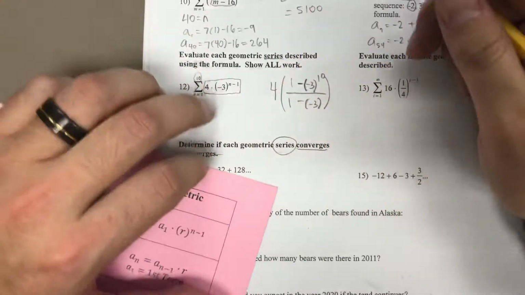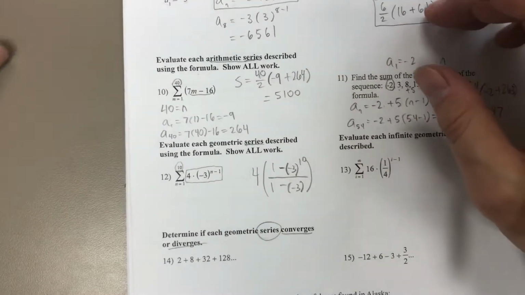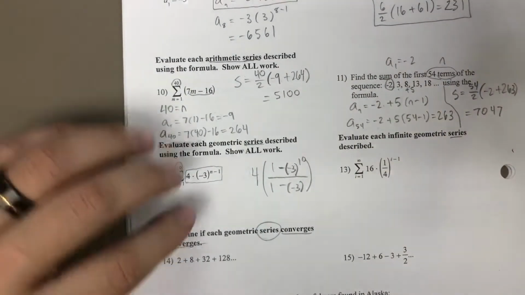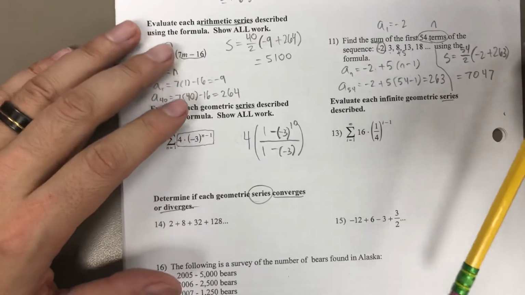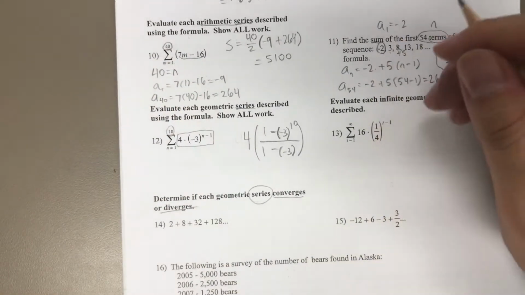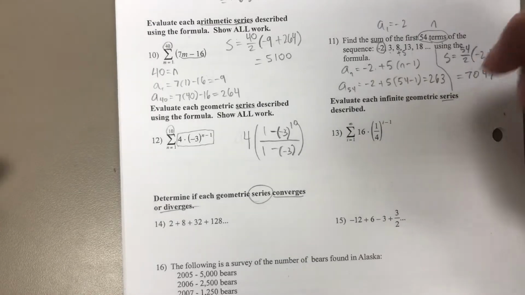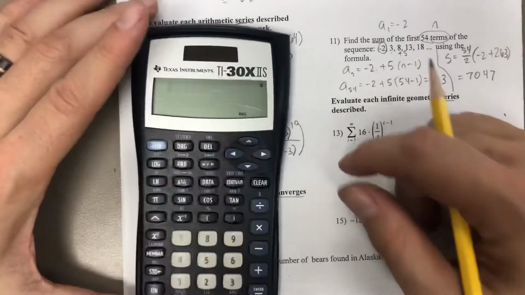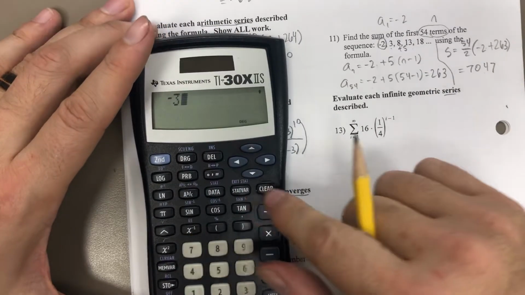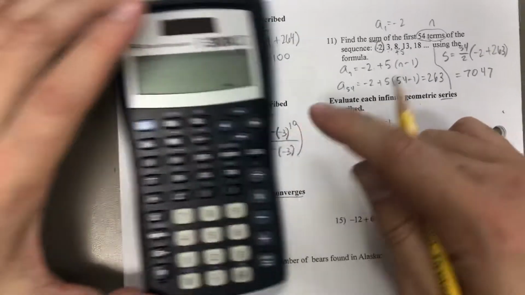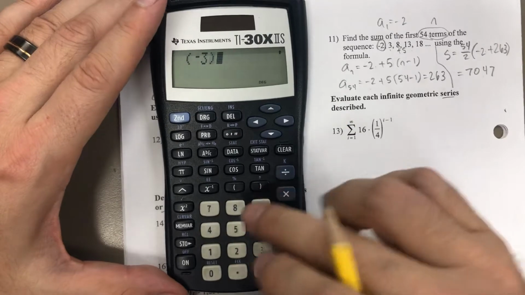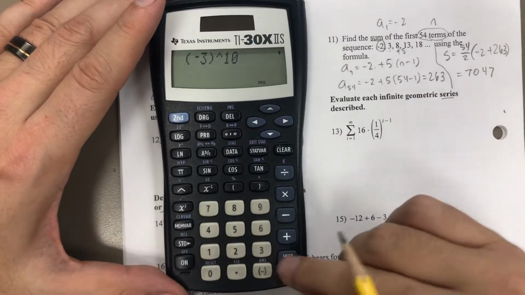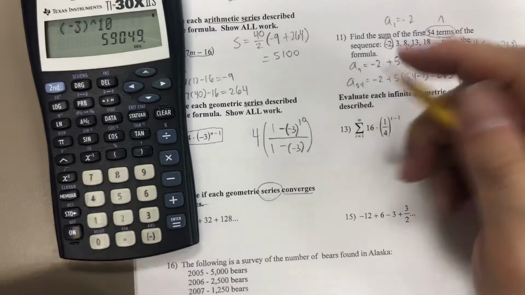This one's kind of tricky to plug into your calculator, okay? So one thing that you can do to make it easy on yourself is do each part individually instead of just plugging everything in at once. Like, let's figure out what (-3) to the 10th is on our calculator. Wait, I better put parentheses around that. So parentheses -3 to the 10th power. All right, so that helps me out a little bit.